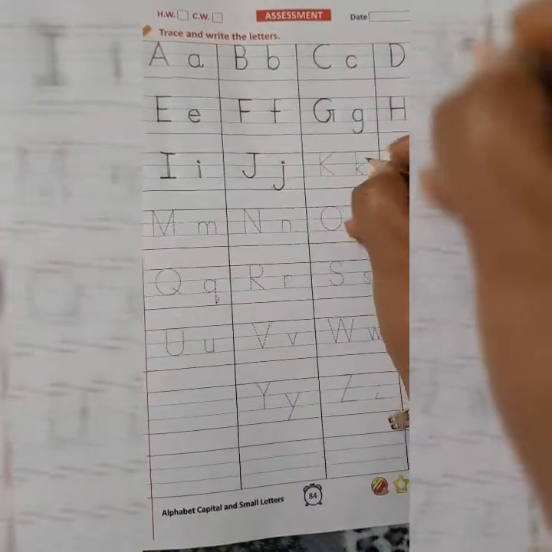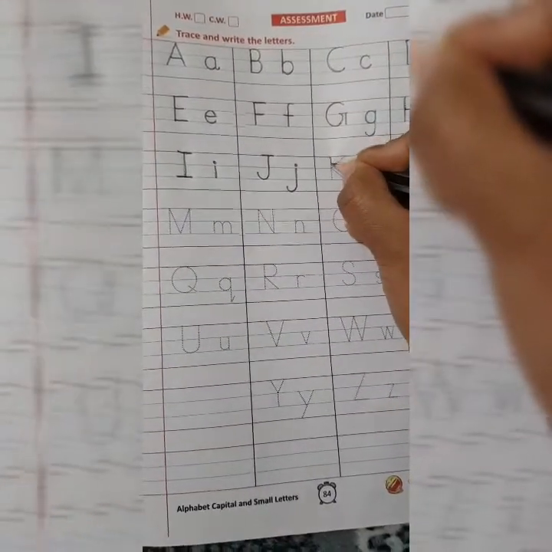K is similar in both cases for capital letter and small case letter. Standing line, slanting line, one more slanting line. And here we will also use a standing line, slanting line, one more slanting line. It's letter K. K sound K.